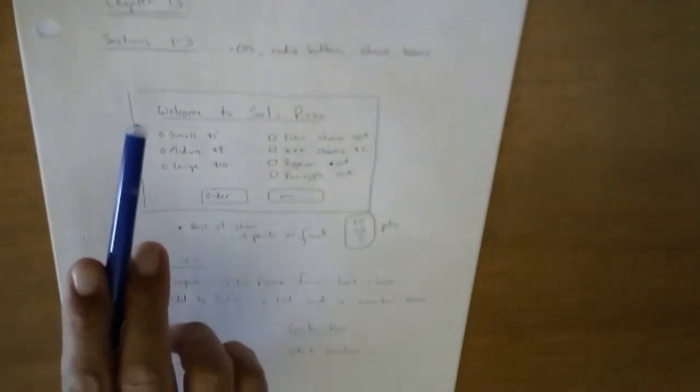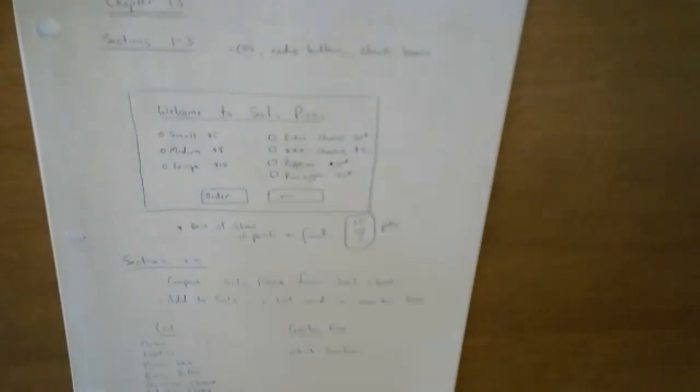Here we go. Welcome to Sal's Pizza. One of the things, though, it has to work. Make sure this isn't just beautiful, but it actually works behind the scenes. You have to create the handler to take care of it, the event handler. Questions on what I want you to do? Make a pretty pizza screen for me.